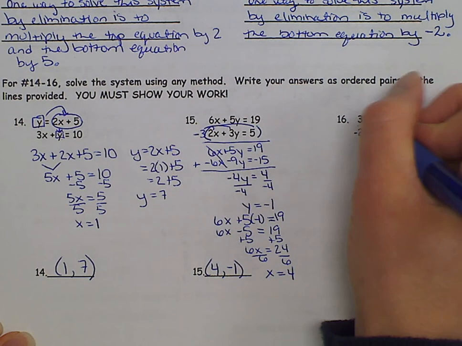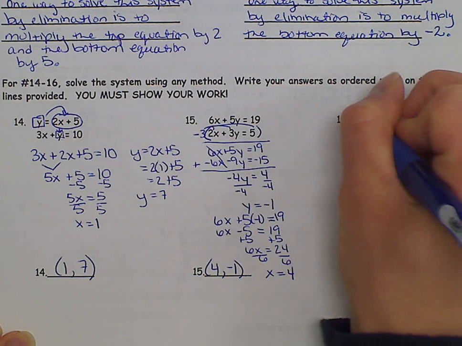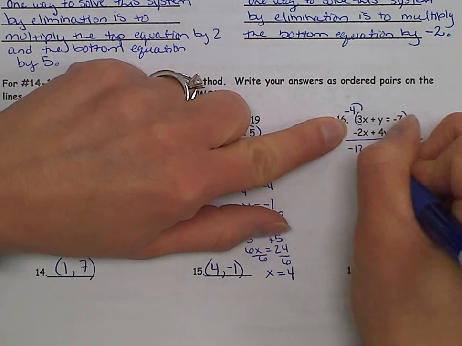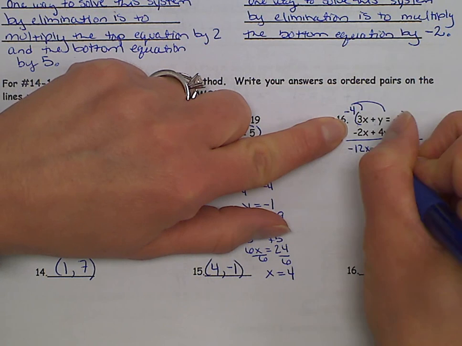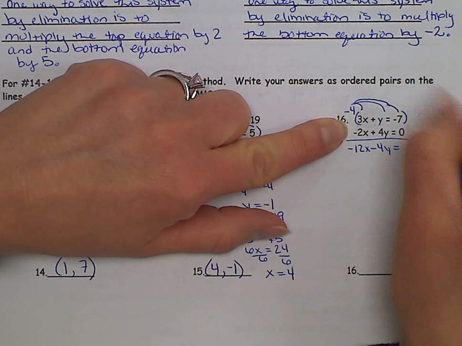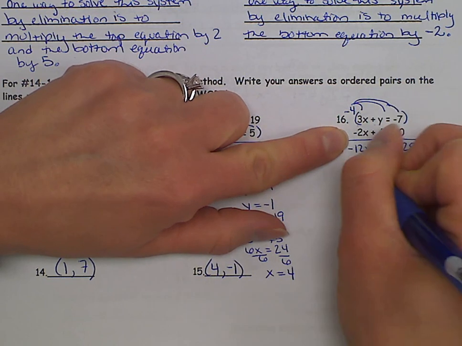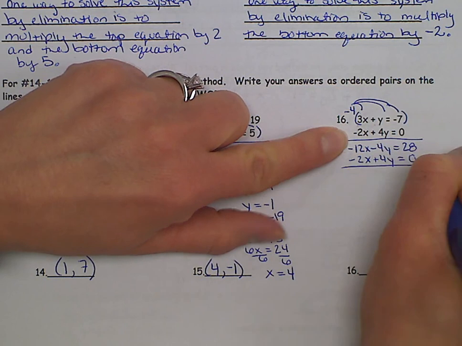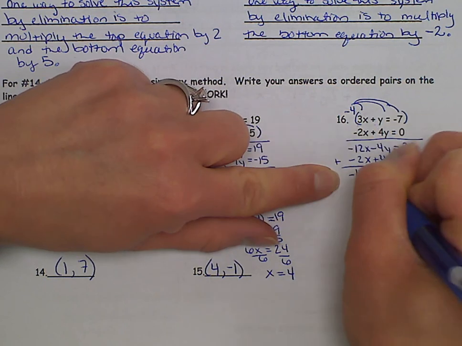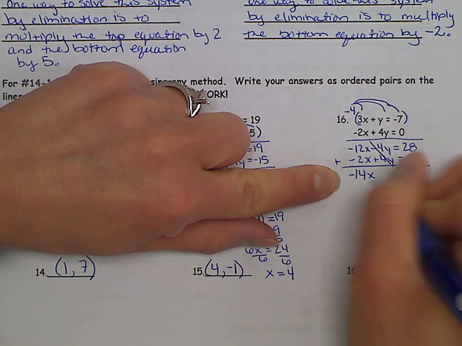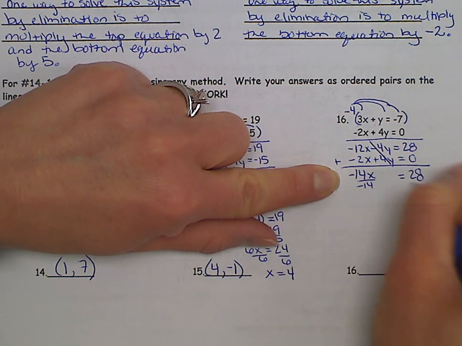I'm going to multiply my top equation here by negative 4 to eliminate my y's. Now I can add them. I get negative 14x, my y's cancel, equals 28. Divide both sides by negative 14, and x will equal negative 2.